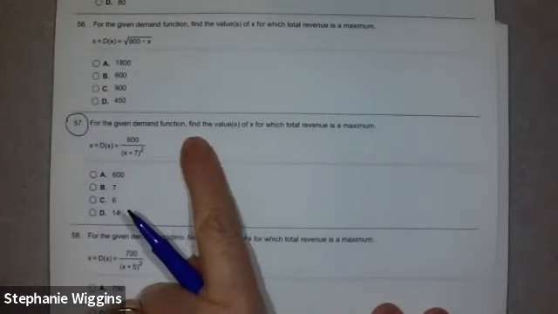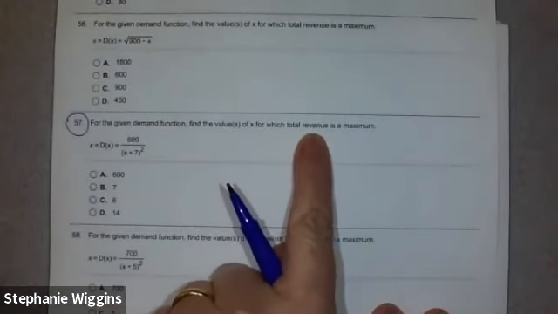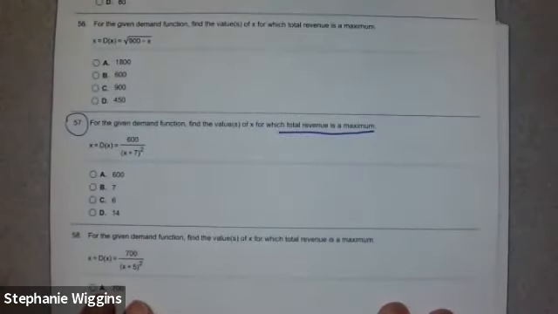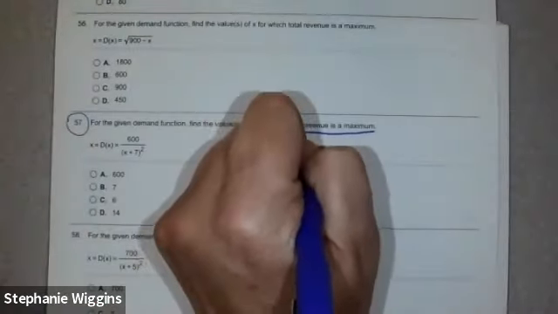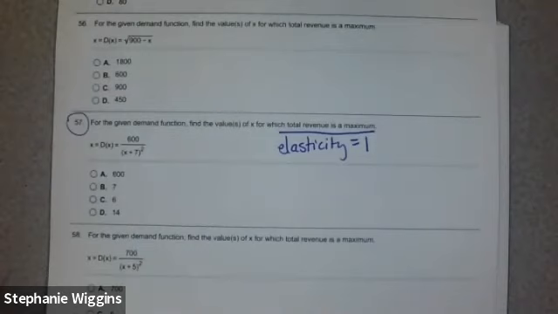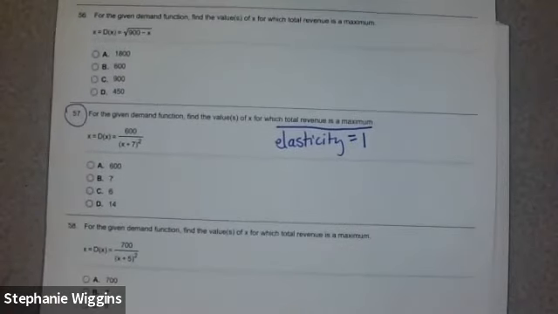All right, so we've got 57, and it says for the given demand function, find the values of X for which total revenue is a maximum. That's the key phrase right there: total revenue is a maximum. That means your elasticity equals 1. So for this type of problem, you need to calculate the elasticity, set it equal to 1, and then solve for X.